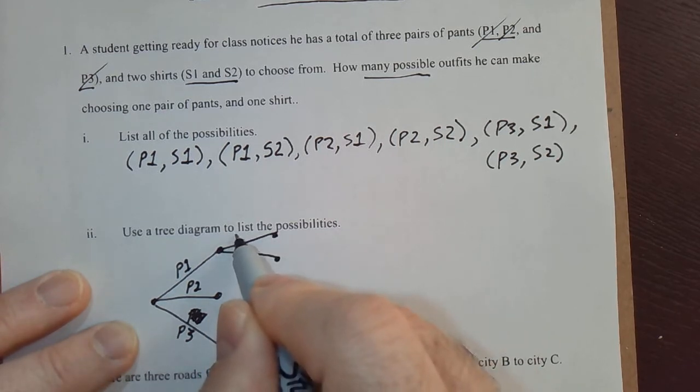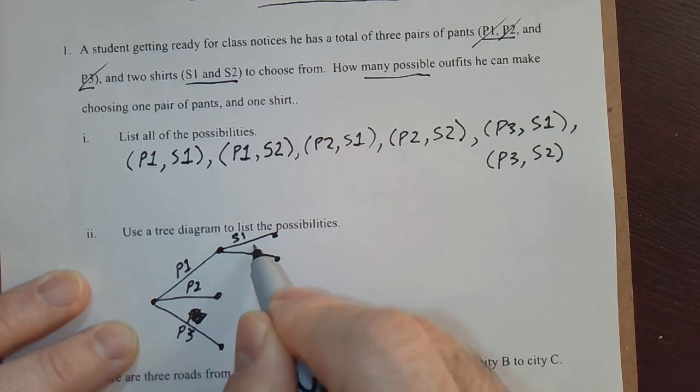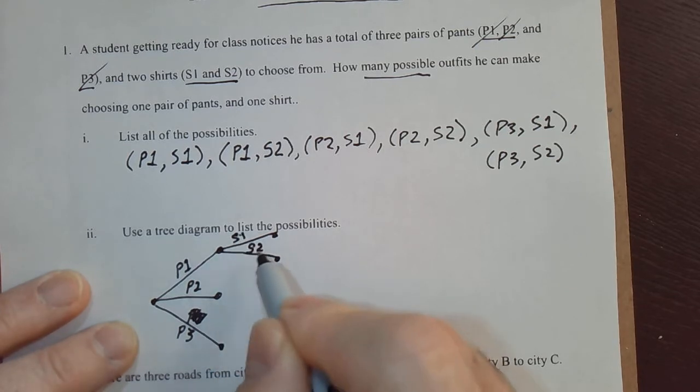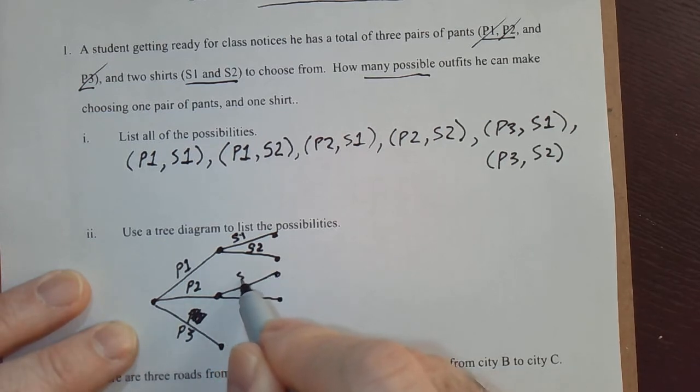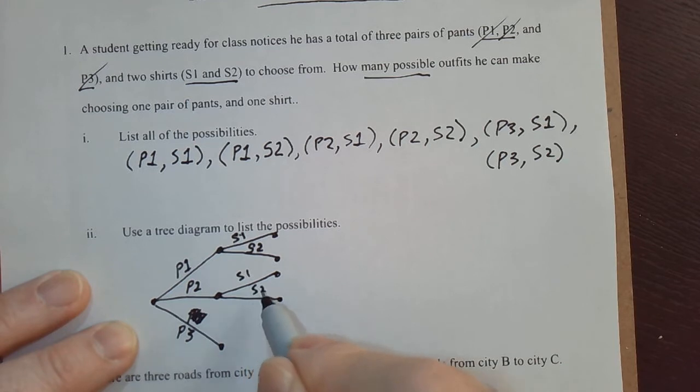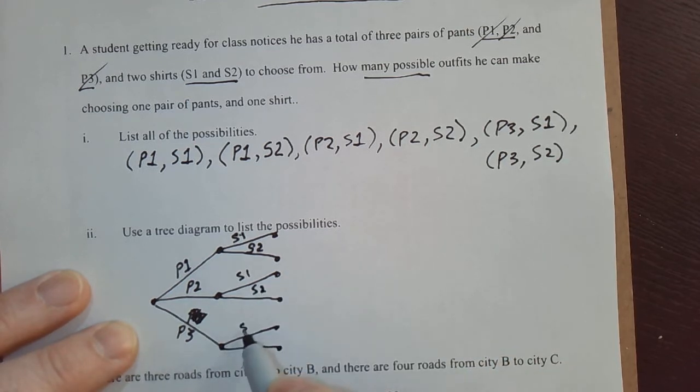You can either choose shirt number 1 or shirt number 2. If you chose pair of pants number 2, you have exactly the same choice. S1 or S2. If you chose pair of pants number 3, you get the same choice. It's either S1 or S2.